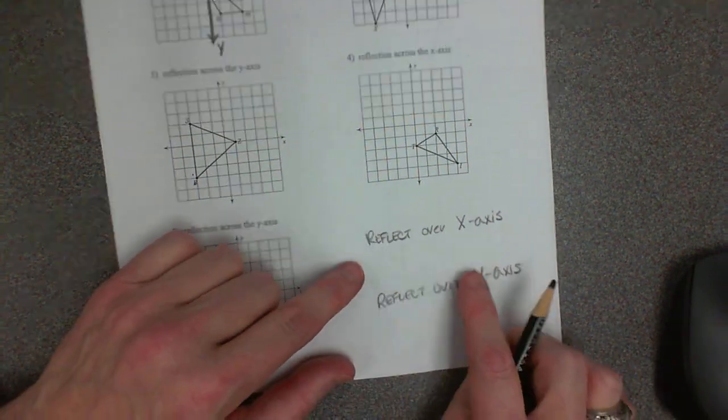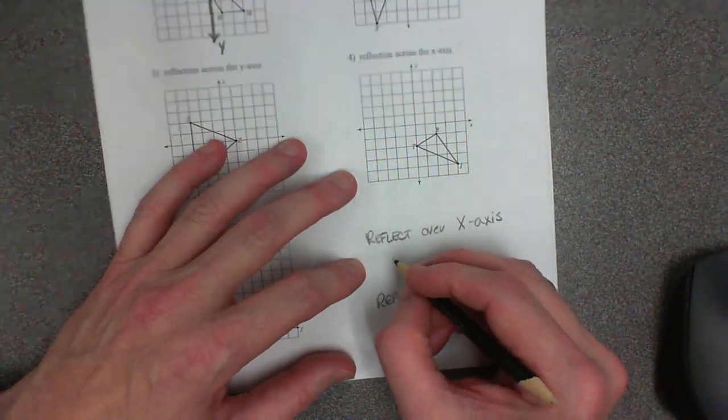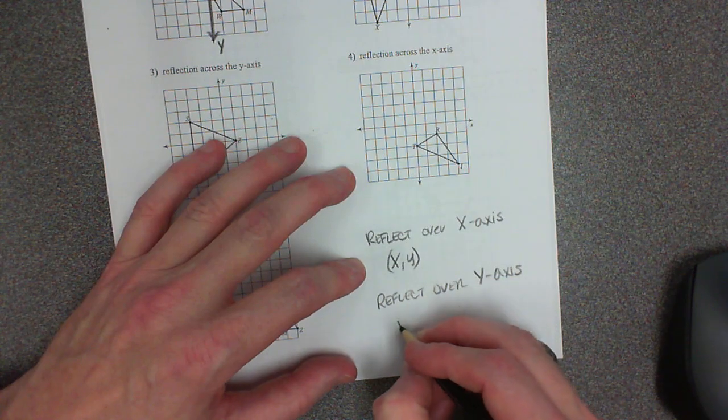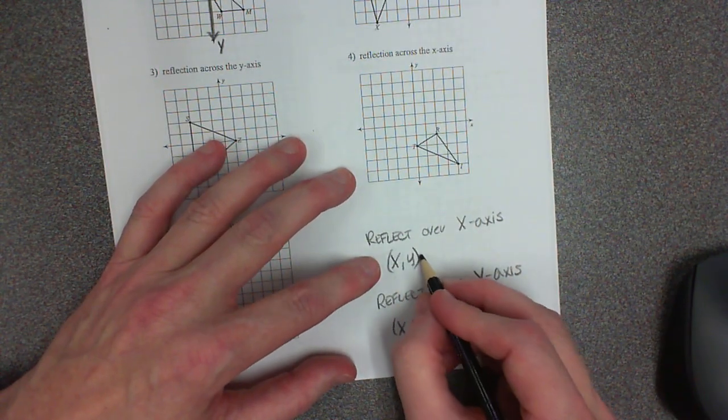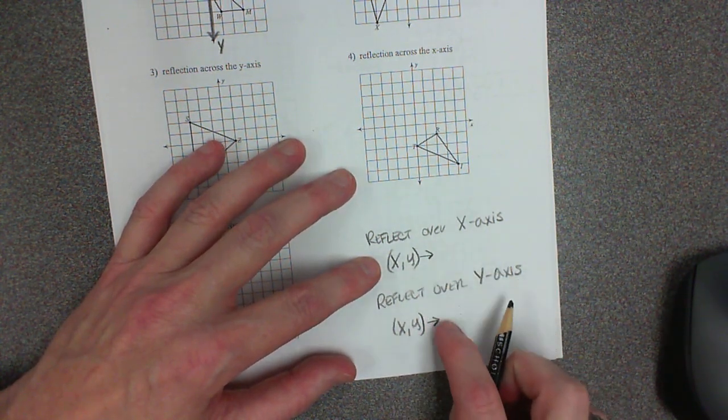These are your two options here. You're going to write it every single time. If it's reflecting over the x-axis or over the y-axis, the beginning of your rule looks exactly the same. XY with the arrow that means transform.